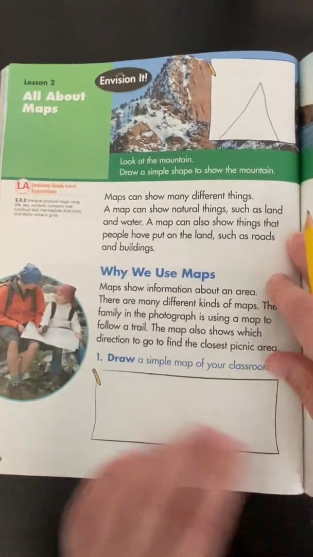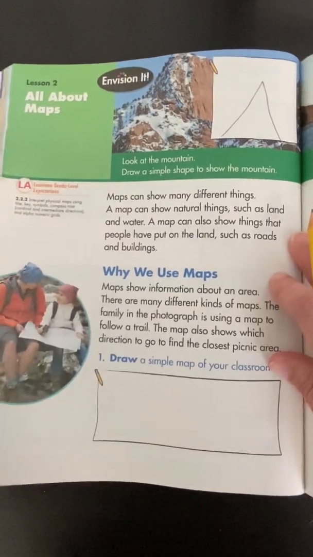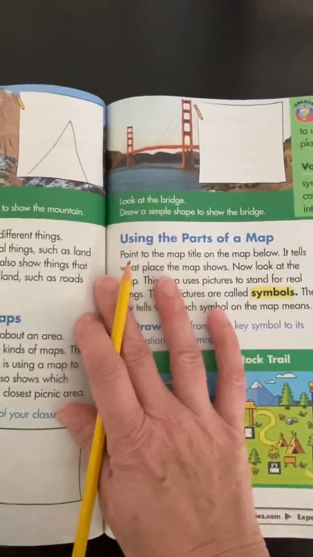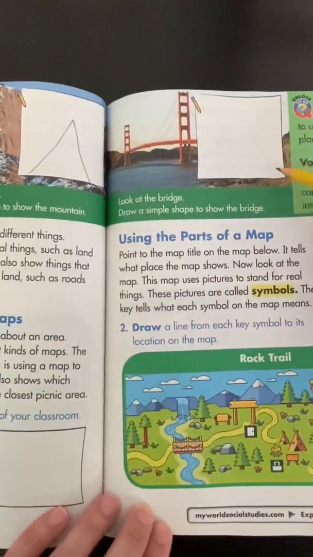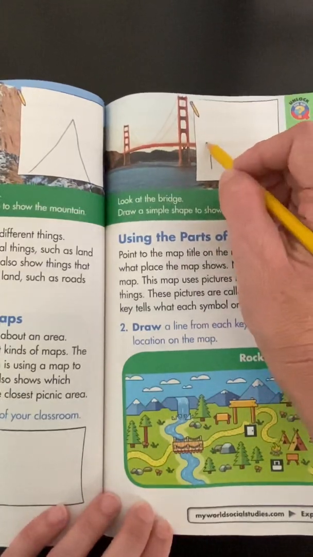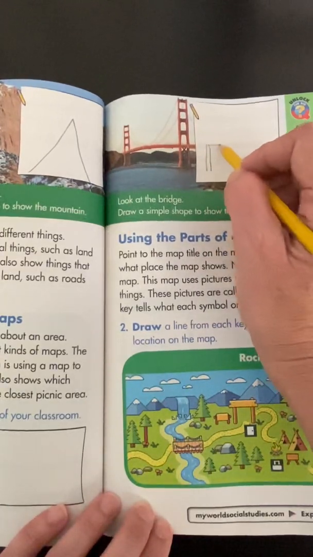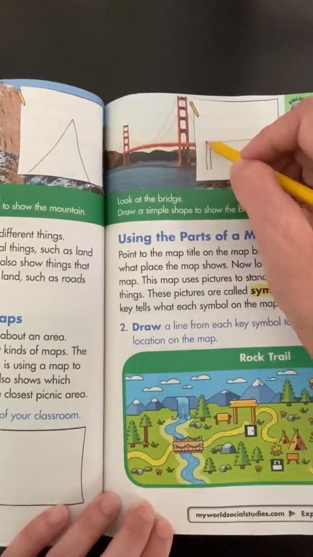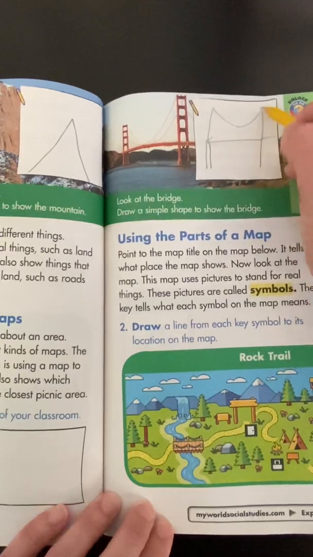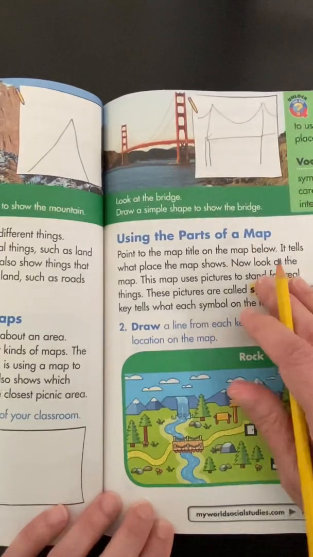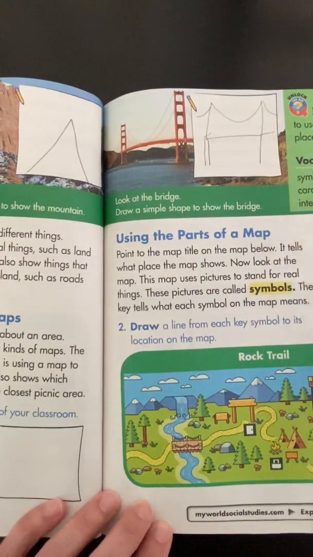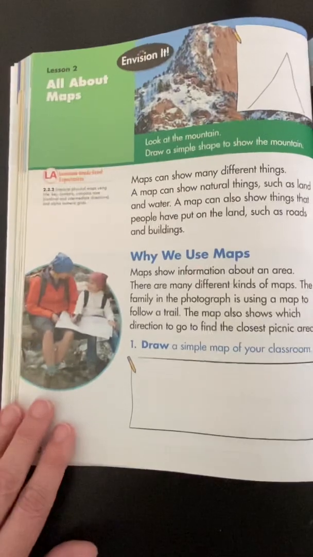And then they also ask you at the very top of the page, on the top of page 91, to look at the bridge and maybe draw a simple shape to show the bridge. And you just might do something like this, where you've got lines here, and the little bridge that kind of shows what it looks like. It's just a simple picture of a bridge because that's what's on a map, because it's a symbol. We're going to learn more about that word now.